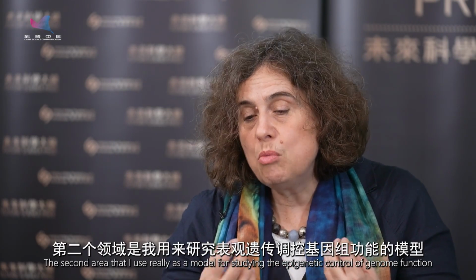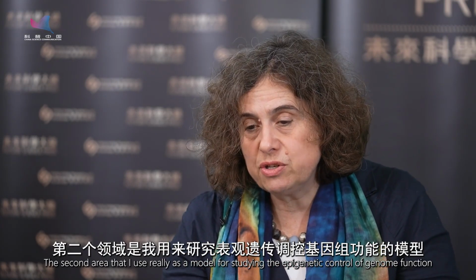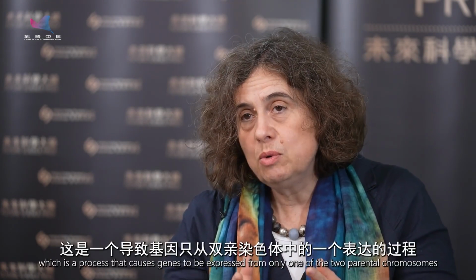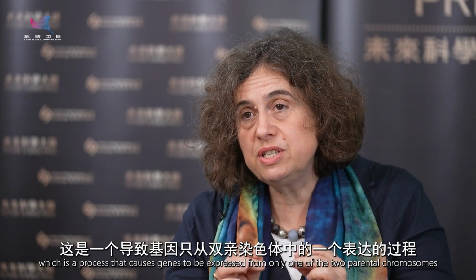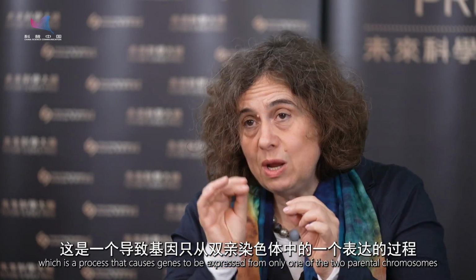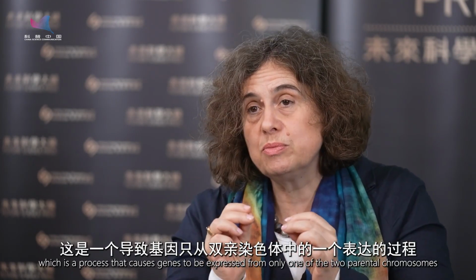The second area that I use really as a model for studying the epigenetic control of genome function is a process called genomic imprinting, which is a process that causes genes to be expressed from only one of the 2 parental chromosomes. So for example, there's a growth factor gene called insulin-like growth factor 2, which is very important for the growth of the embryo.